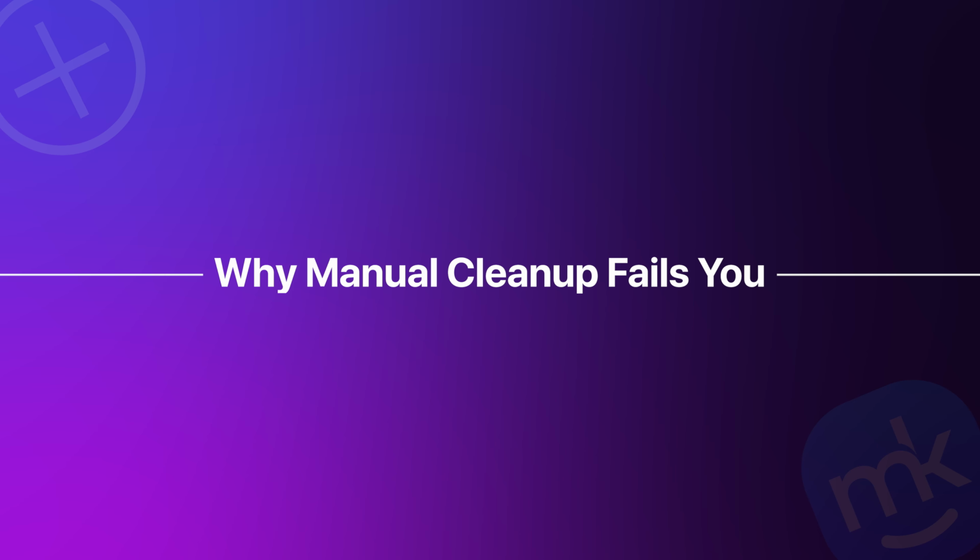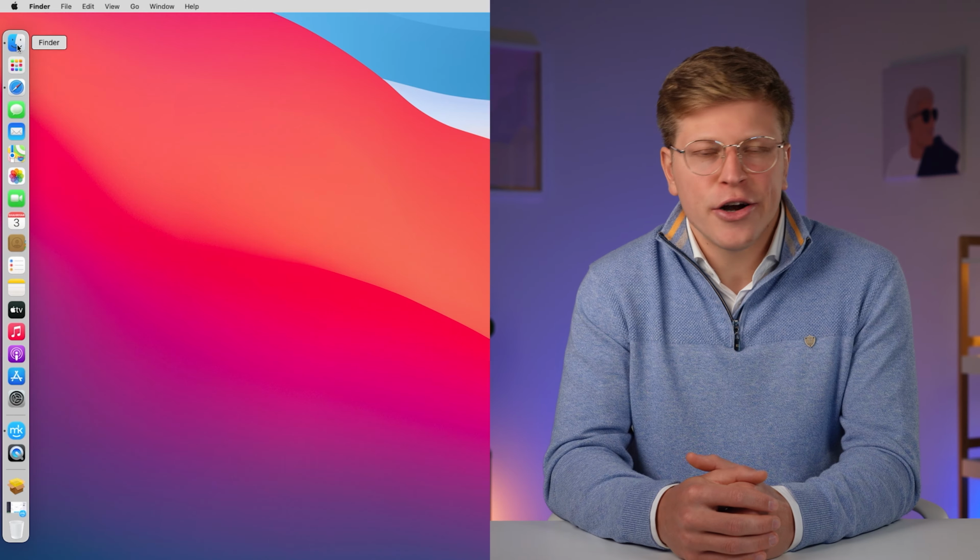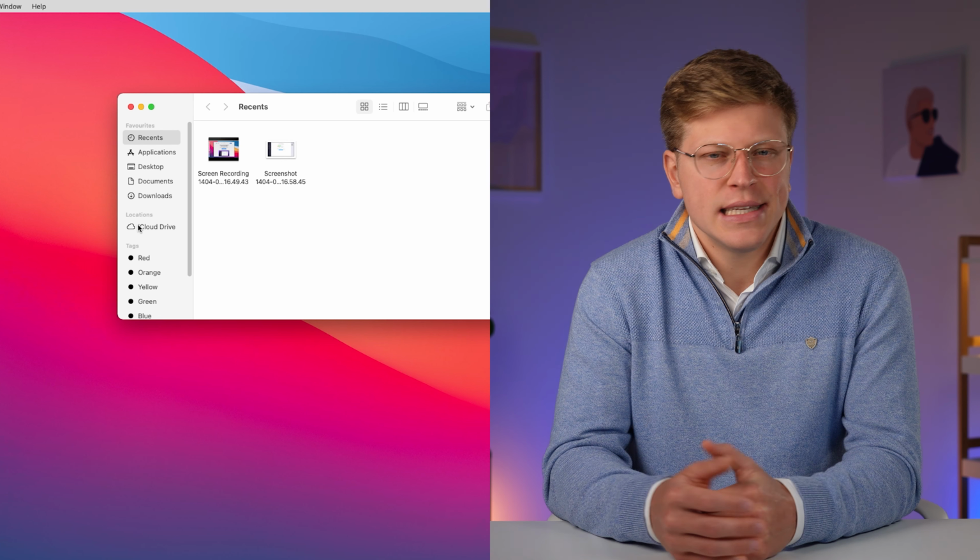Why manual cleanup fails you. At this point, you might be thinking, I get it, there's junk on my Mac, so why not just delete it myself? It's a fair question, and if it were that simple, you wouldn't be here. Sure, you could open Finder, go to your library folder, and start digging. There are caches, logs, folders labeled with app names you barely remember using. You could manually search and delete a few things. But here's where it gets tricky.